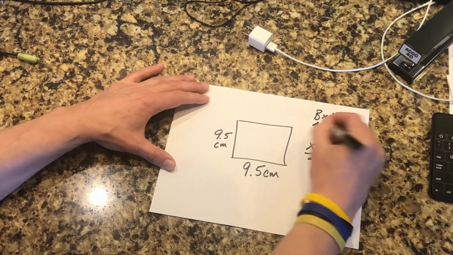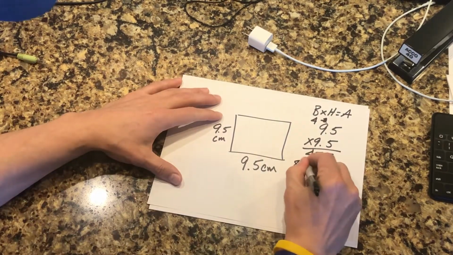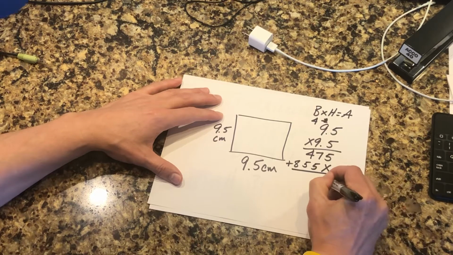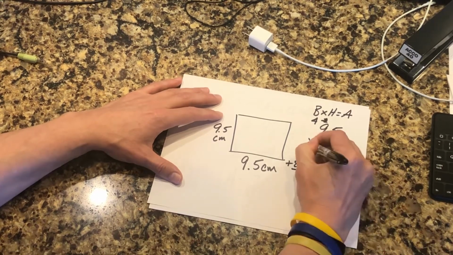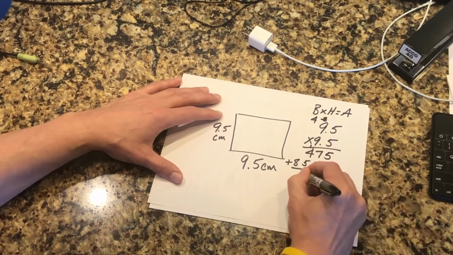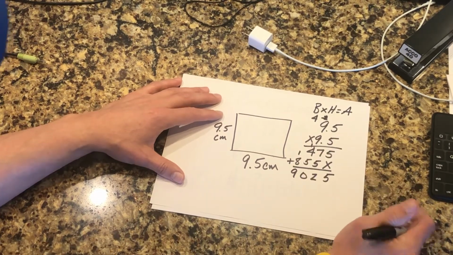And then 9 times 9 is 81, plus that 4 would make it 85. And now I add my two lines together. 5 plus 0 is 5. 7 plus 5 is 12. So 2 down, 1 up. 1 plus 4 is 5, plus 5 is 10. And I carry that 1 over to get that 9 in the last column.